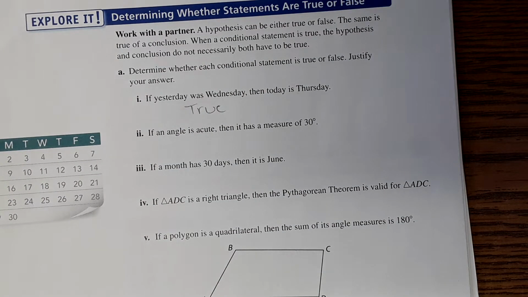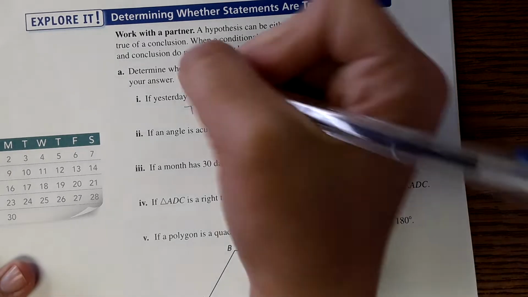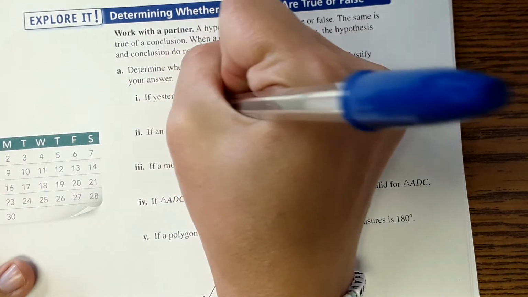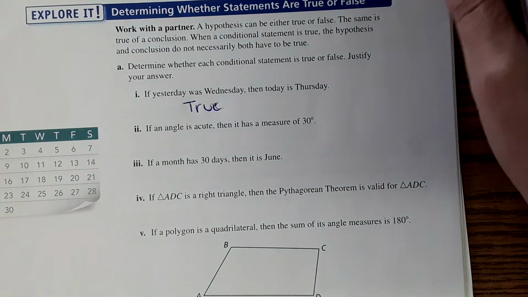I should use a pen so it shows up better. So the first one is true, and again, you don't need to write down the explanation, but that's the explanation: Thursday always comes after Wednesday.